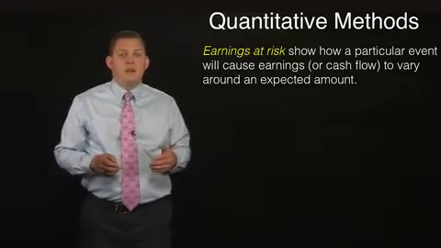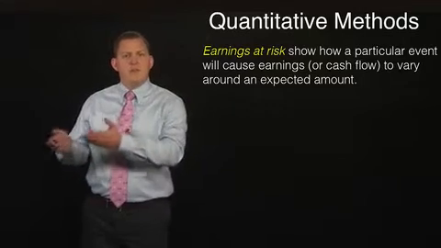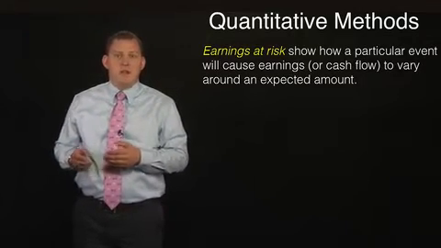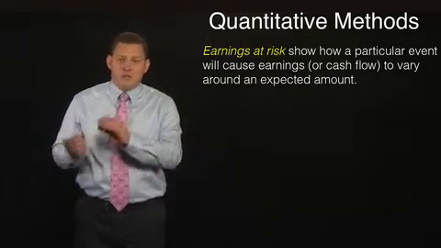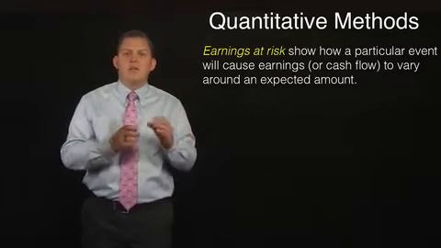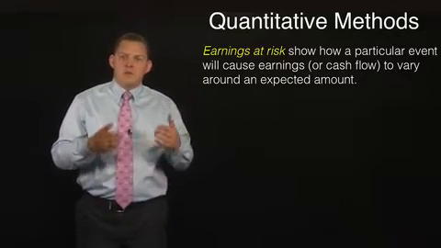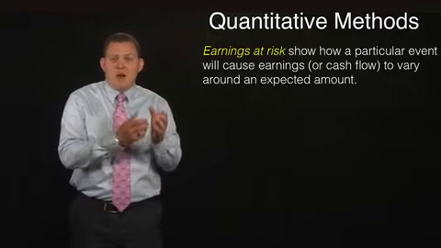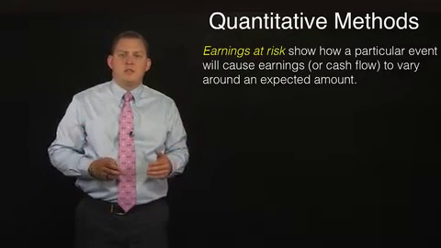Or the firm might think of a political risk. What if there's a new legislation that might be passed? How will that new legislation affect our revenues or expenses and ultimately our earnings? Firms want to consider how much of their earnings are at risk due to the variety of risk factors.